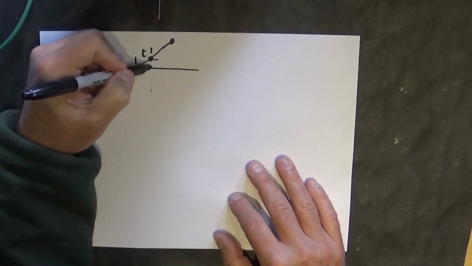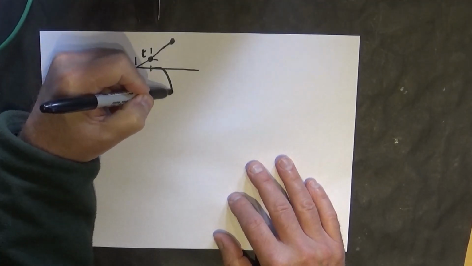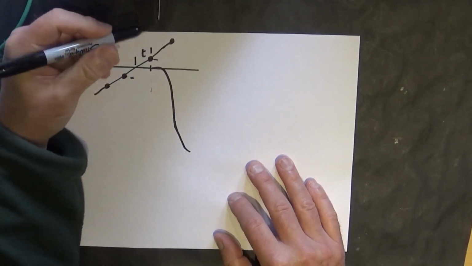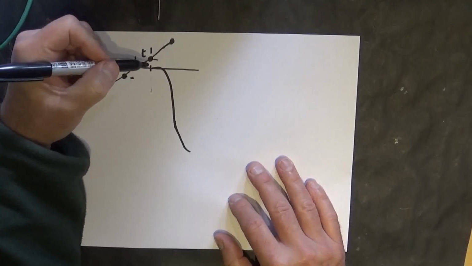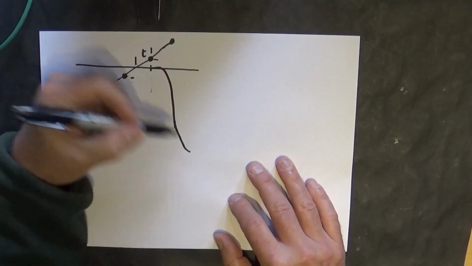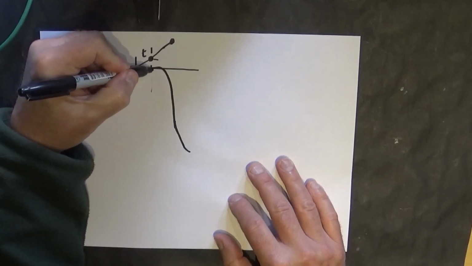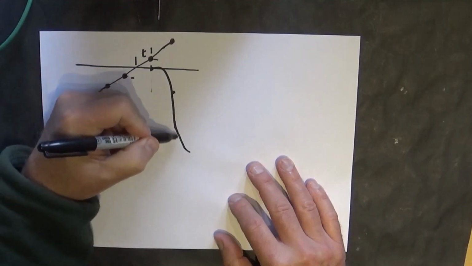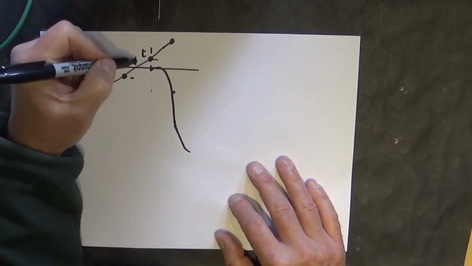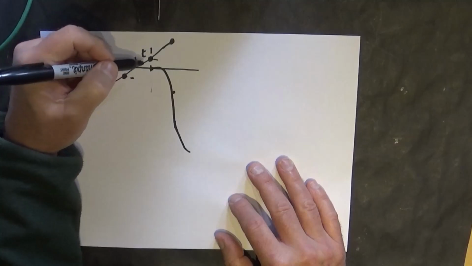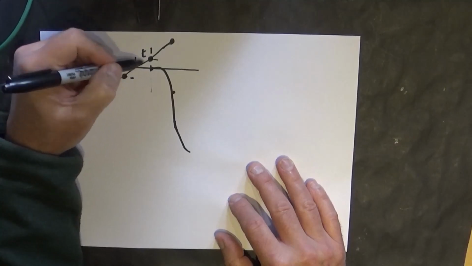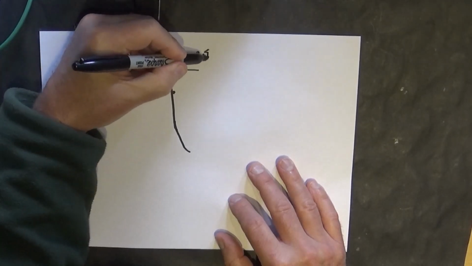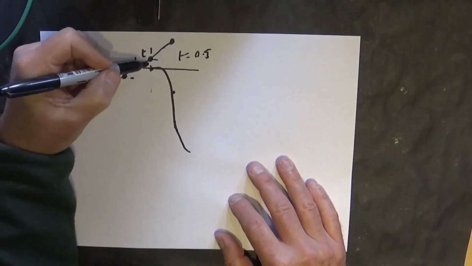So say our waveform's doing this, instead of going from 0 and then 1 on our half cosine wave, that is actually, say t equals 0.5 approximately in this picture.